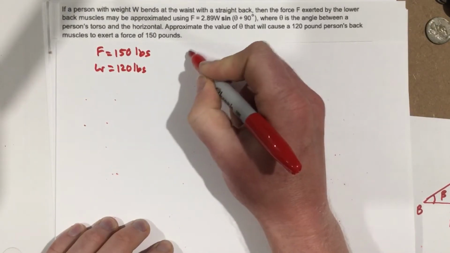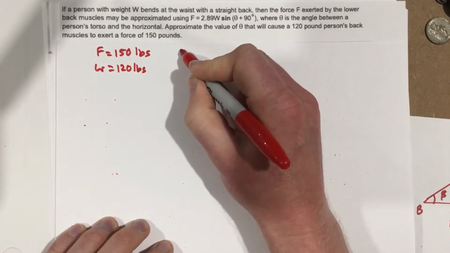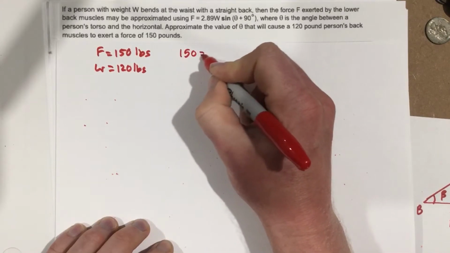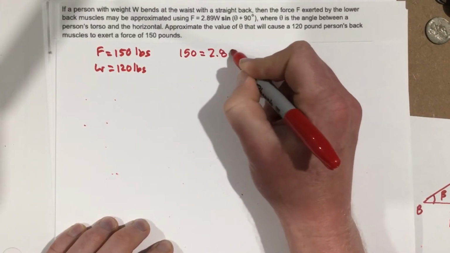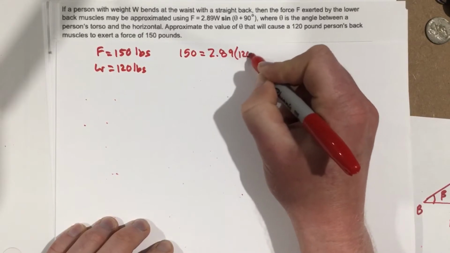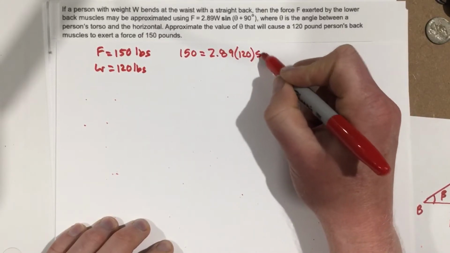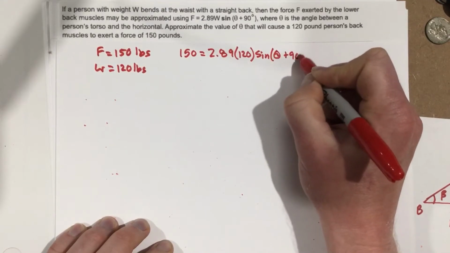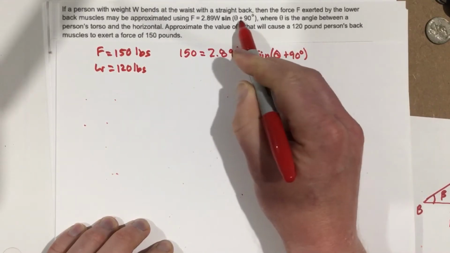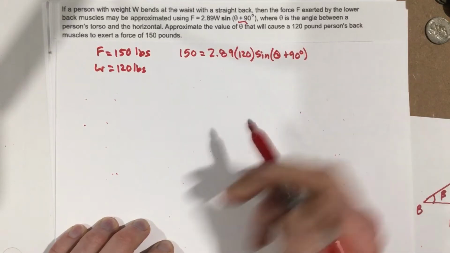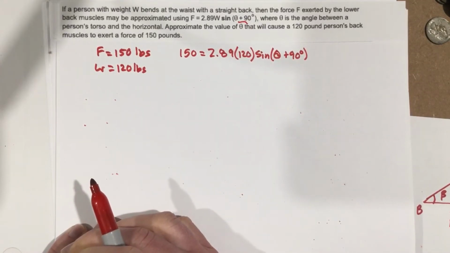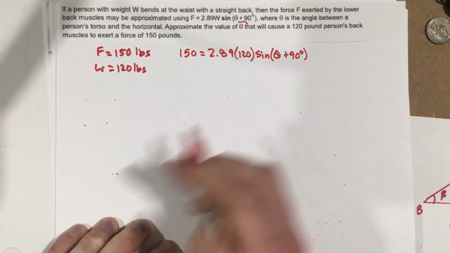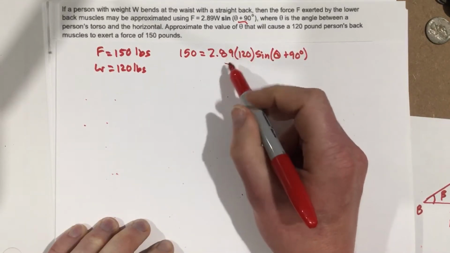And we want to say that this formula is 150 equals 2.89 times 120 times sine theta plus 90 degrees. Now I hope you see the sine theta plus 90 degrees. That's a sum and difference formula. We're probably going to be using one of those formulas here. But before I get there, let's just go ahead and start evaluating this stuff.